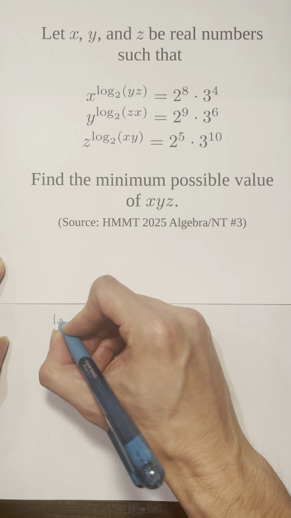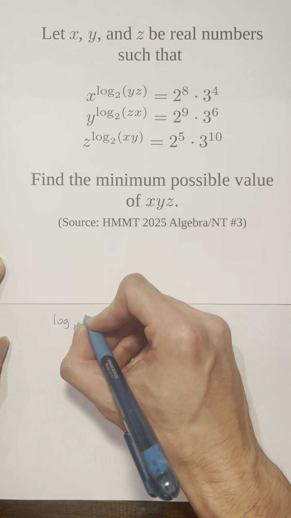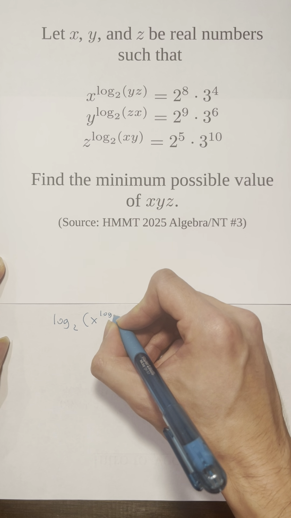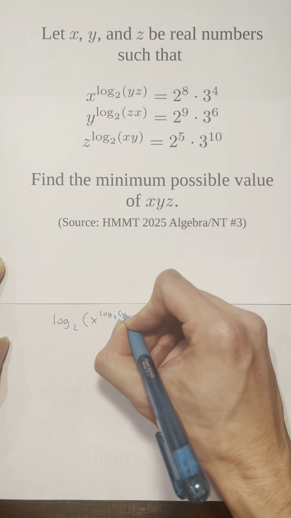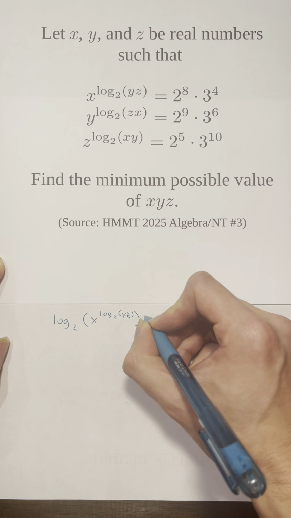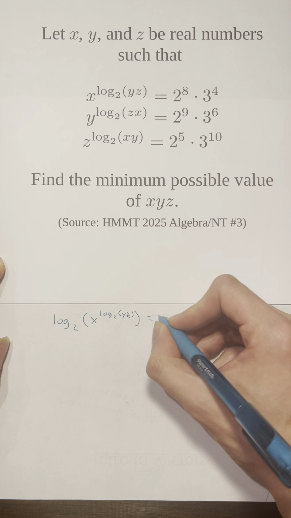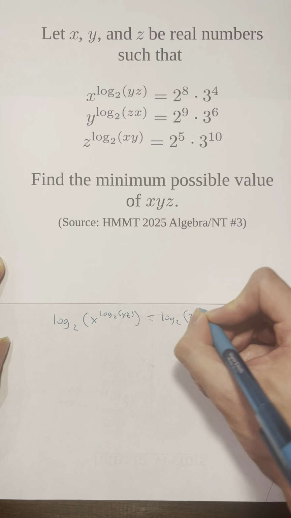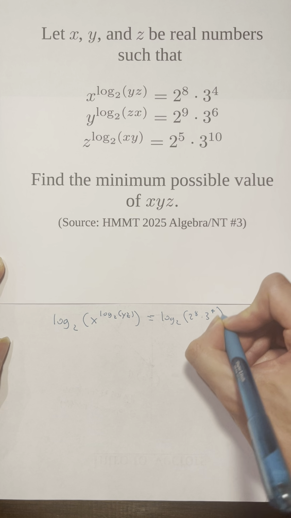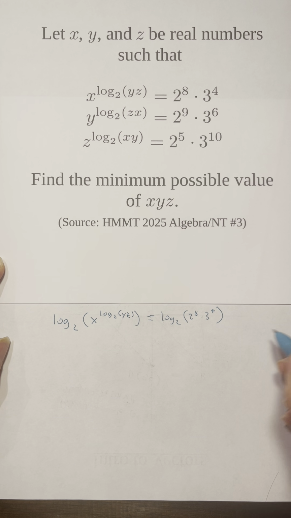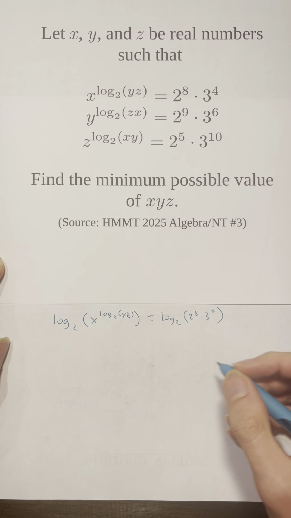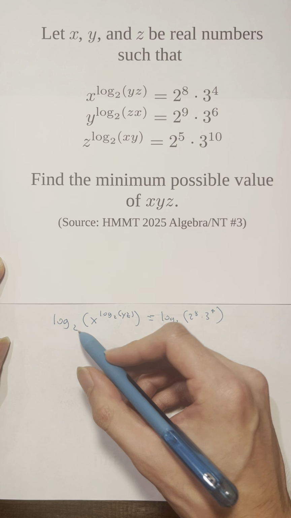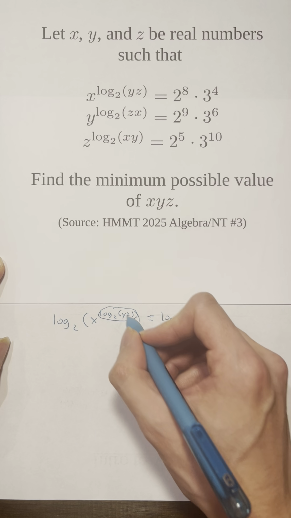Well, I'm going to take log base 2 of both sides of each equation, but let's focus on the first equation for now. Why did I choose log base 2? You'll see in a second. But right now, the exponent is going to go away.